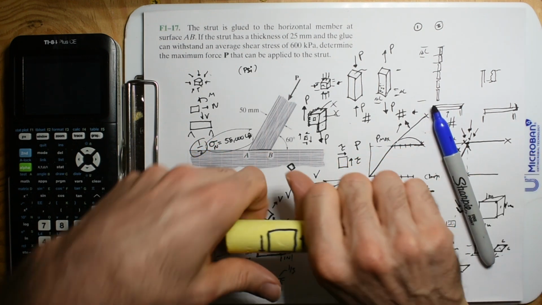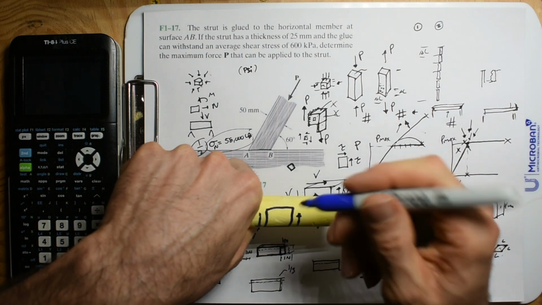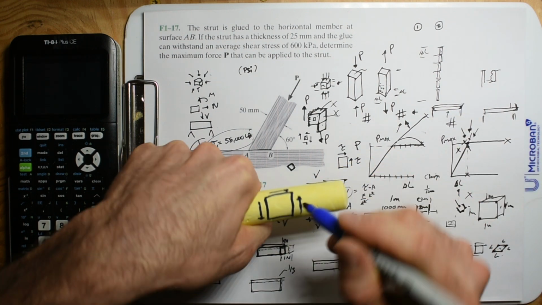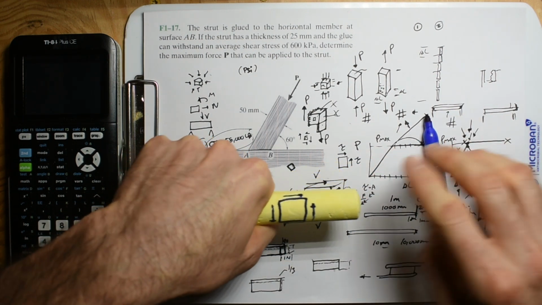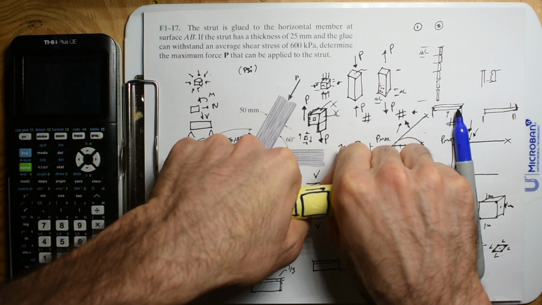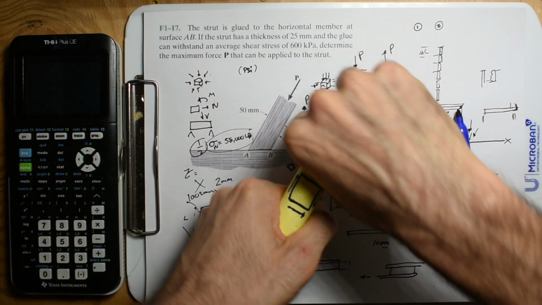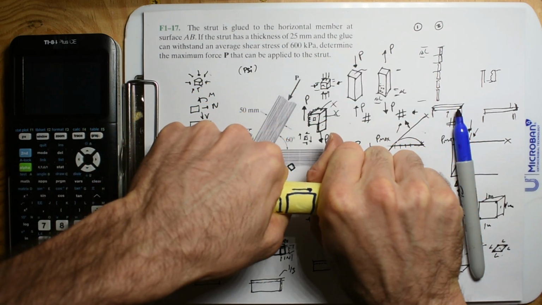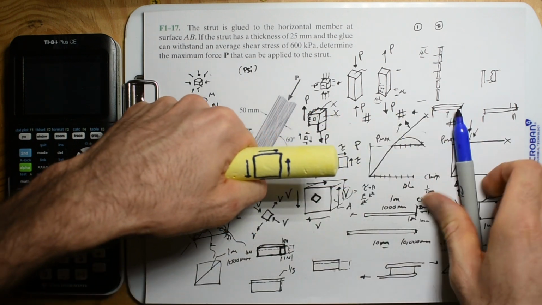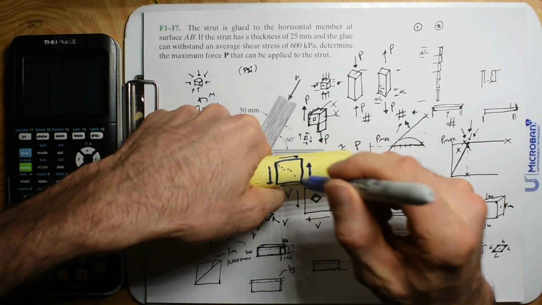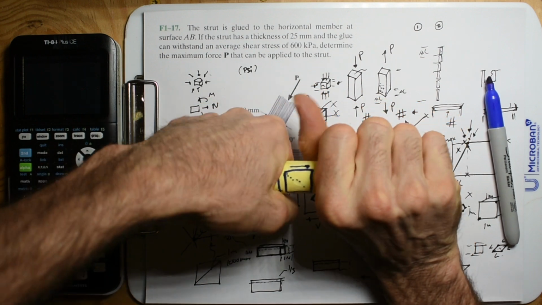But what happens when I rotate these? There must be a force this way and a force this way, because if I did this, the whole thing should just spin, right? But it's not. So if I'm holding this way, where are we going to see the break? Well, we're going to see it at a 45. Let's do it.